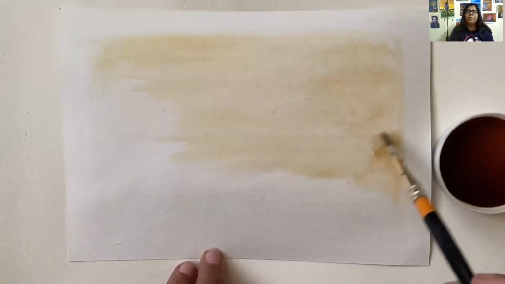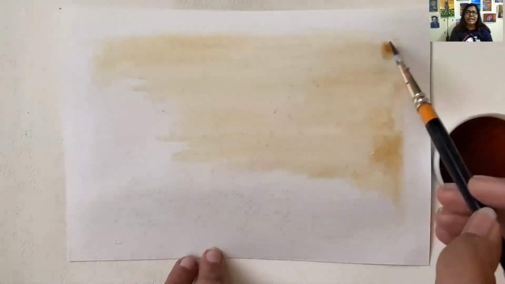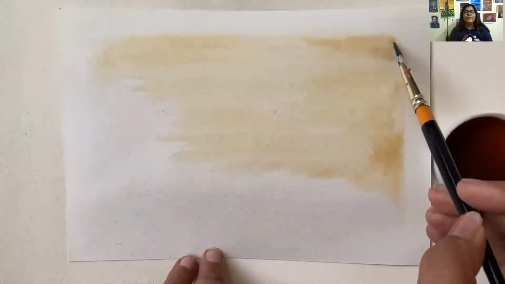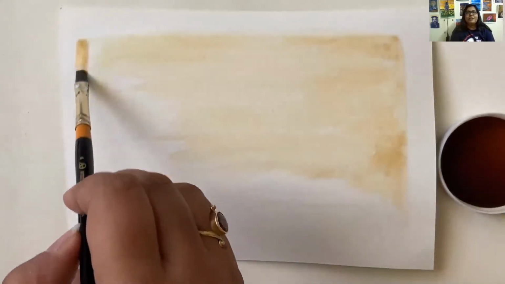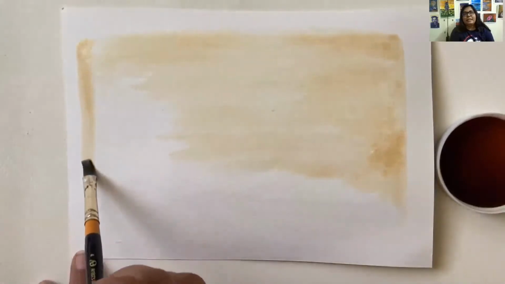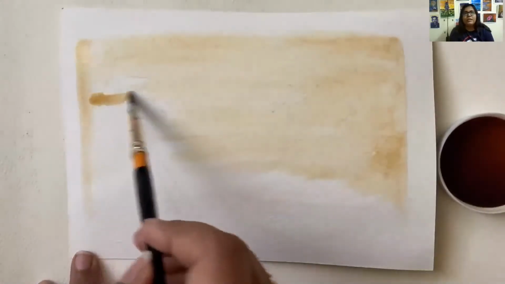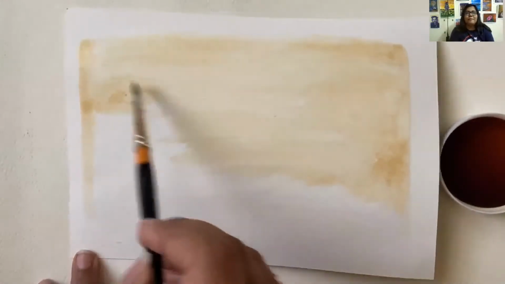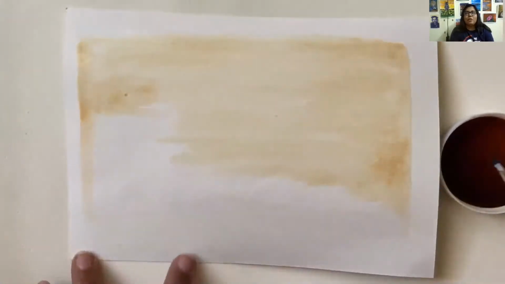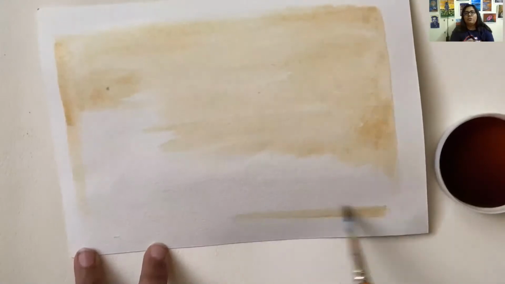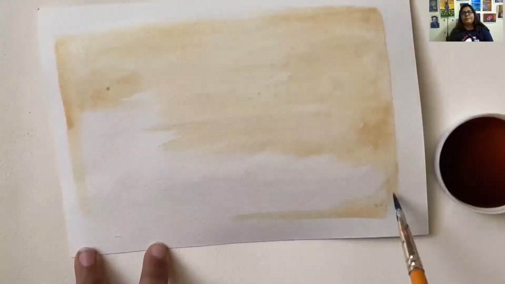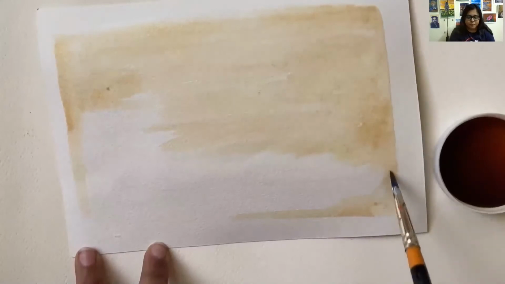So till now, what did we do? We have just taken the paintbrush and we have first applied water all over the paper. And next, we are using the light container, that is the container that is having more water, less coffee. And we are just applying the coffee from that container all over the paper. Okay, just blindly paint it all over the paper. That's all. This will be your background.